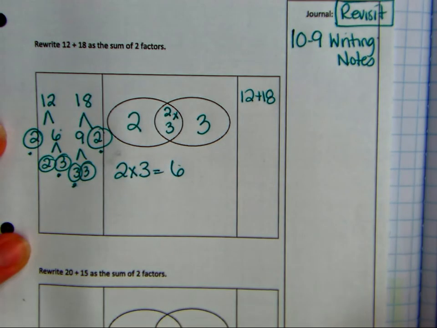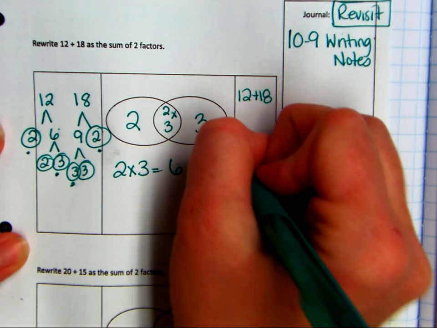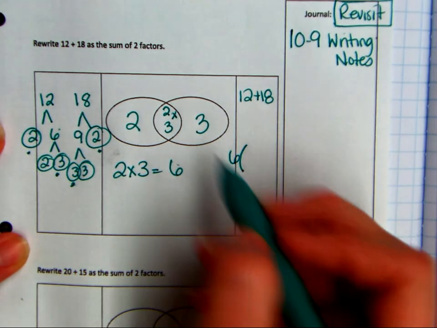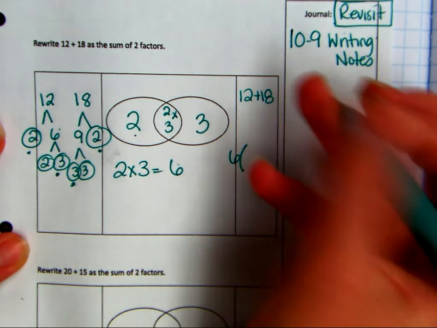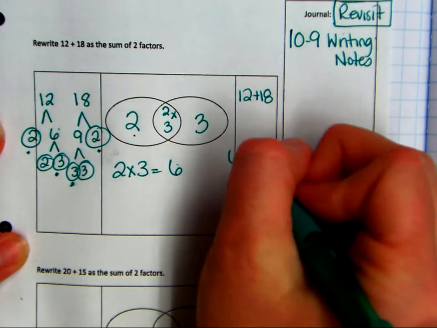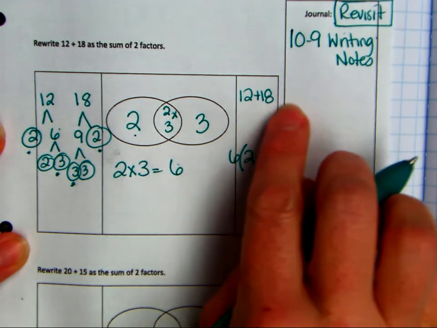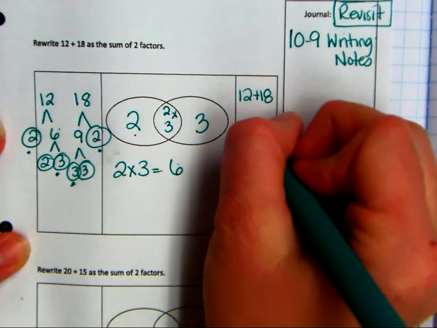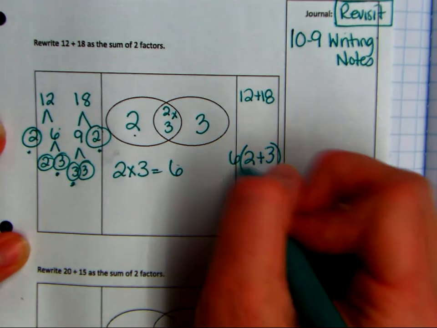That's my GCF. So I'm going to have 6 parentheses. How many times does 6 go into 12? Well, it does go in 2 times. What is my operation? Adding. How many times does 6 go into 18? It goes 3 times. And there you go.